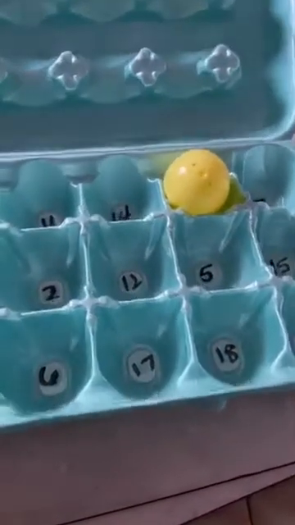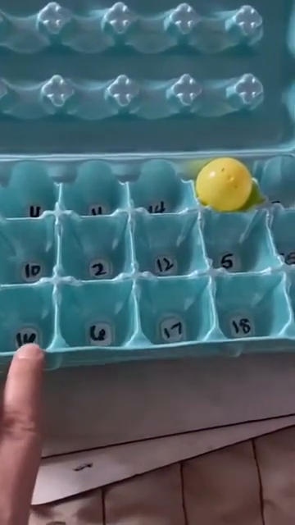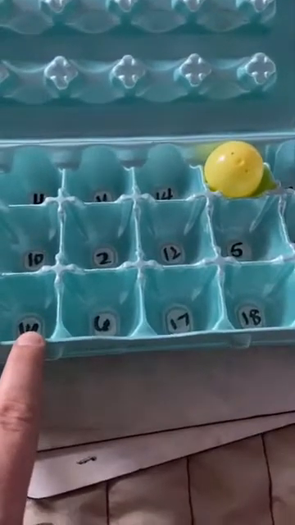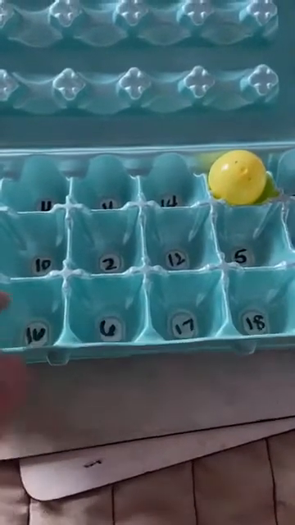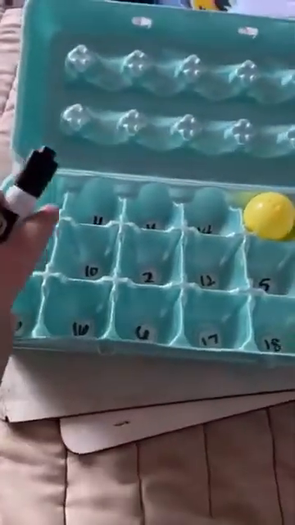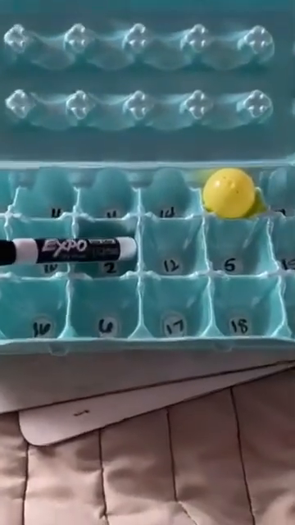Okay, let's try another one. Here we go. I want to know, what is 2 times 1? 2 times 1. Why do I have 2 equal groups? I think it's 2. Let's see. Oh, there's my 2, and I'm going to try. Oh, I made it.